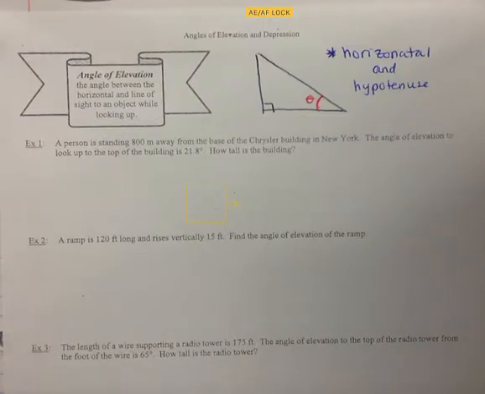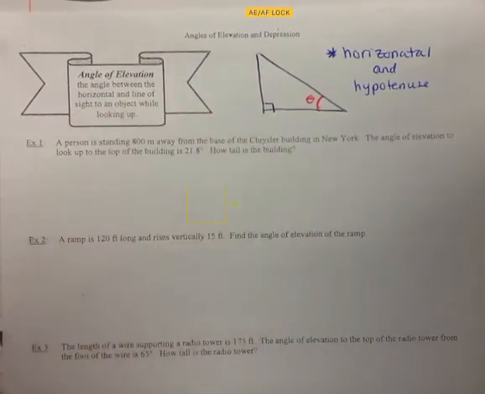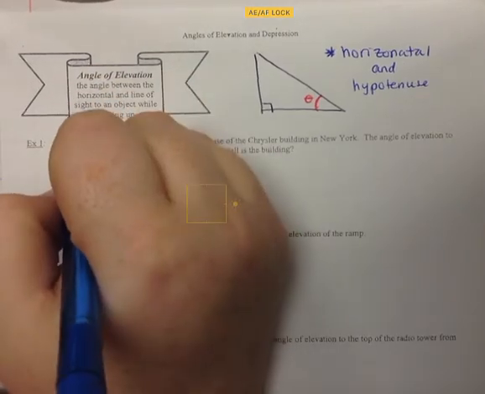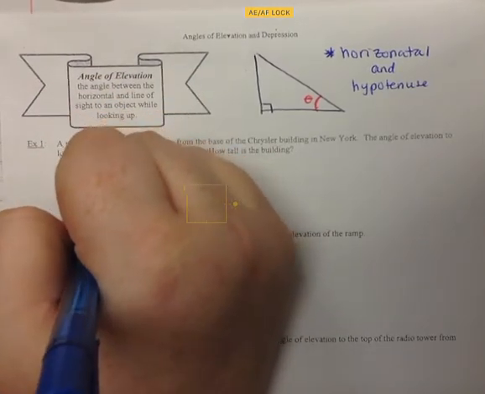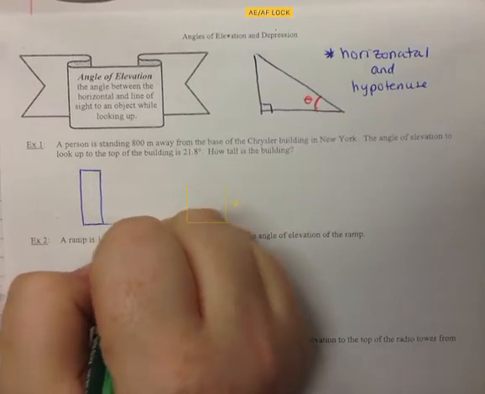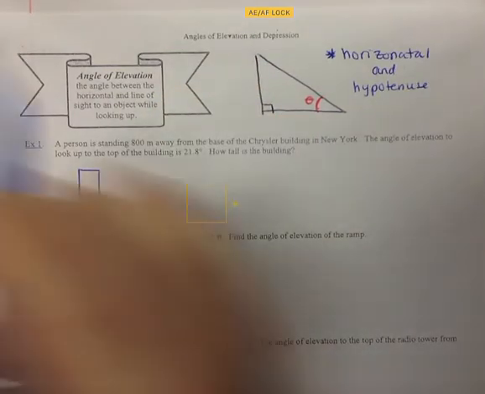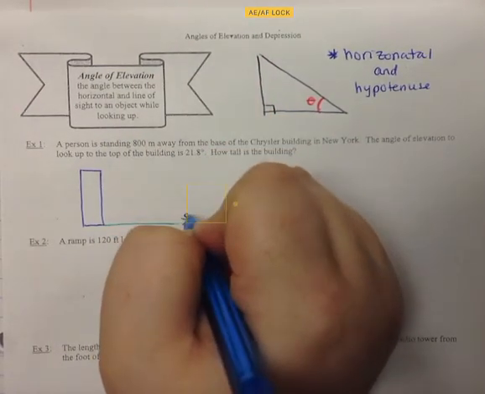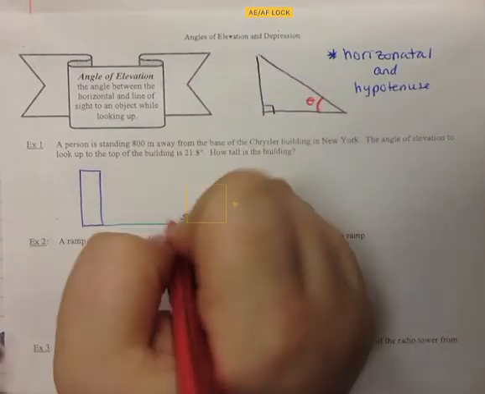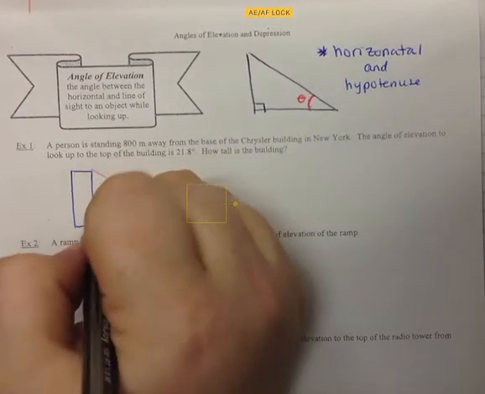So now we're going to end up having a right triangle in here because we have a Chrysler Building and a ground. So if I just draw a basic building, I know it's going to go up. I know it has to be on the ground, so even if I just draw my green line here for the ground, I see that someone is looking up to the top of that building. So a person is actually standing over here. You can draw a little stick figure. That person can see the top of the building, and I can create a right triangle. I now have a right triangle.